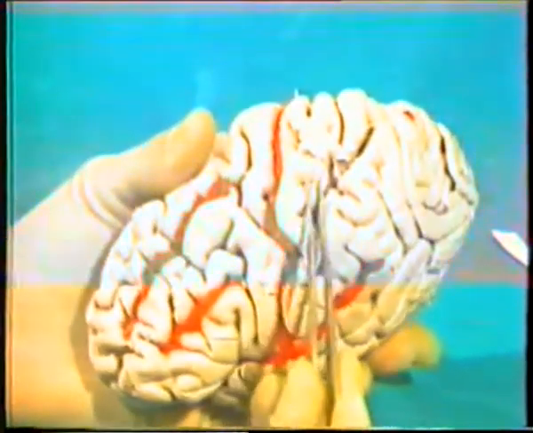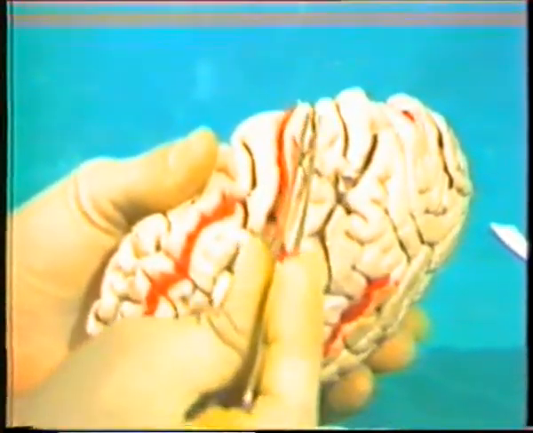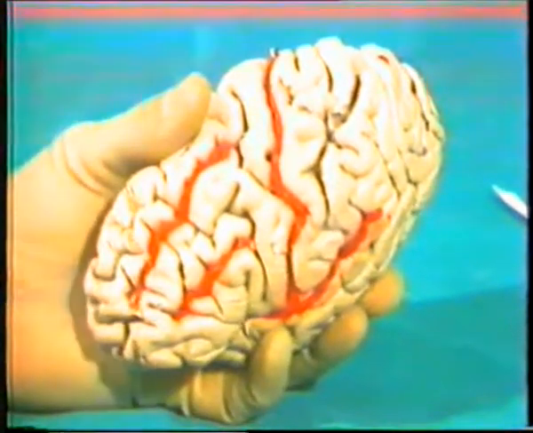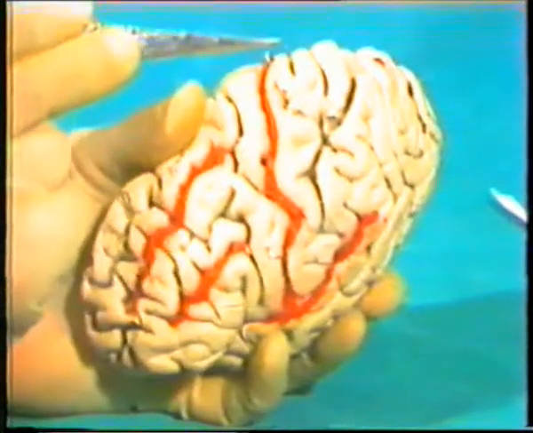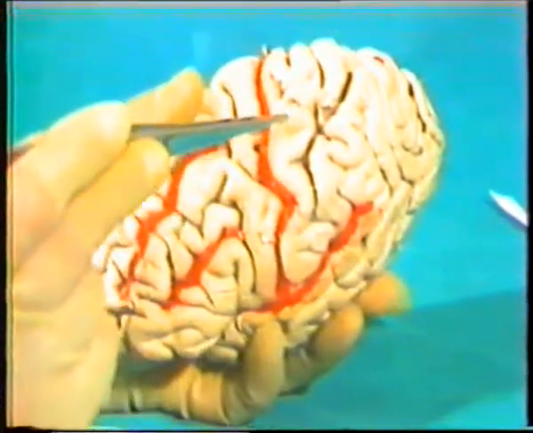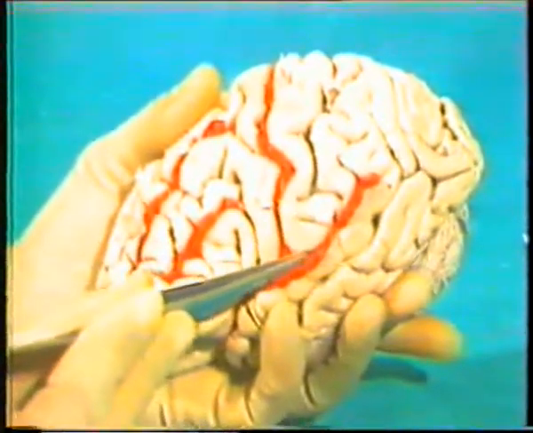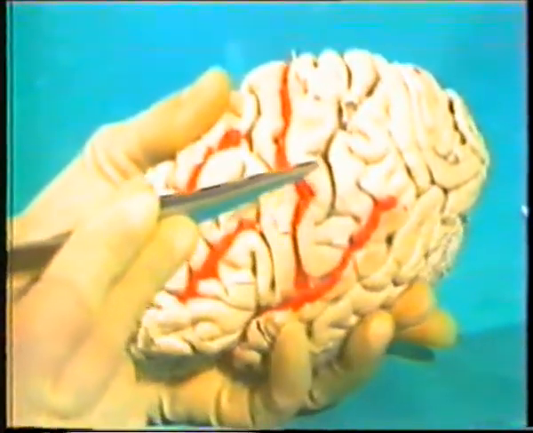This cortical sensory area receives the sensations conveyed by the medial lemniscus, trigeminal lemniscus, and spinal lemniscus. These sensations are proprioception, pain, touch, and thermal.